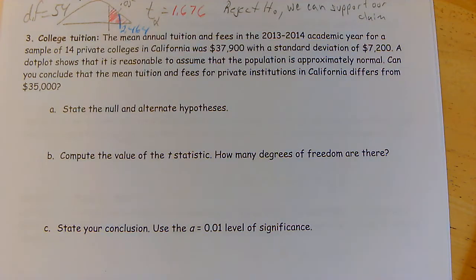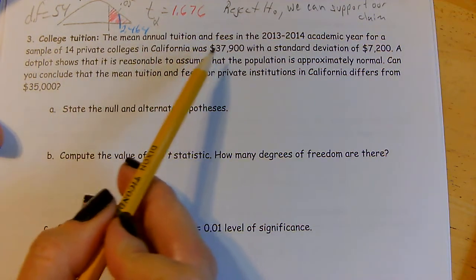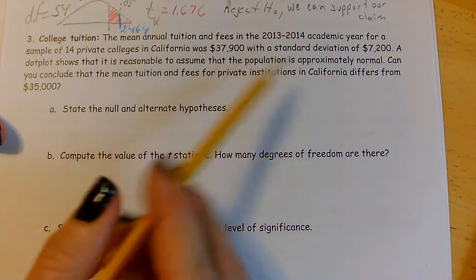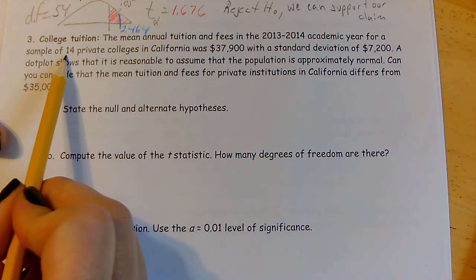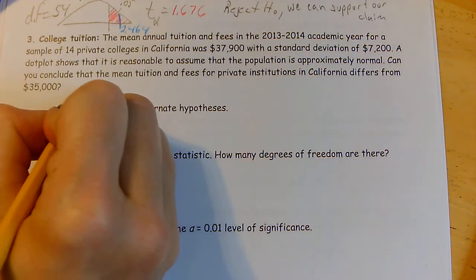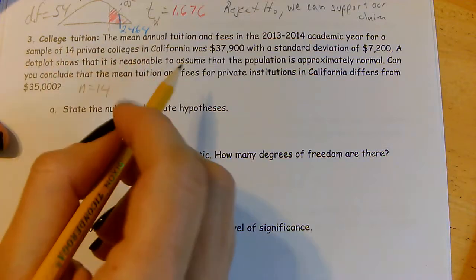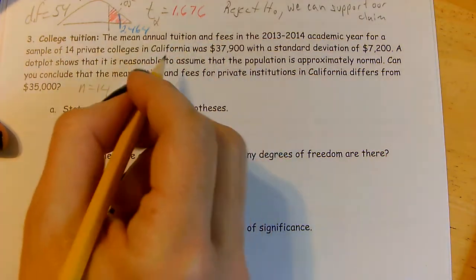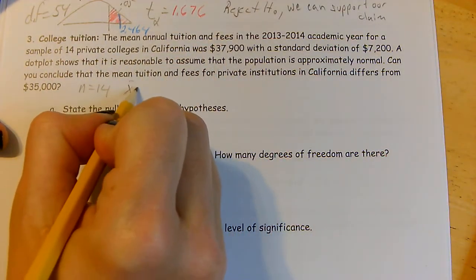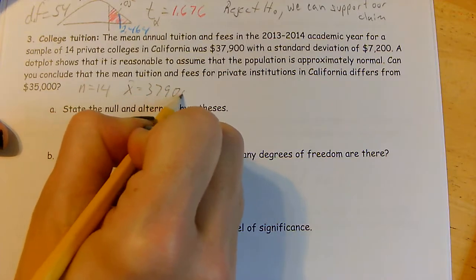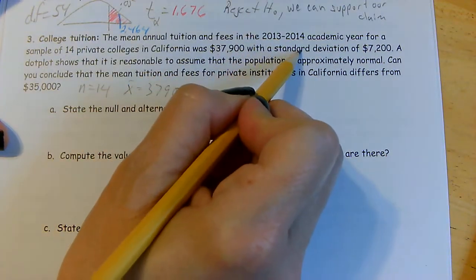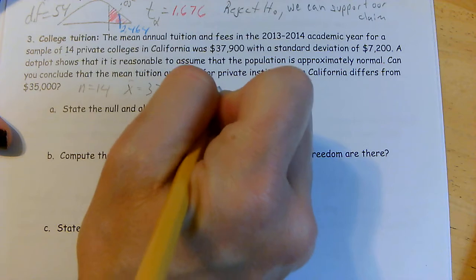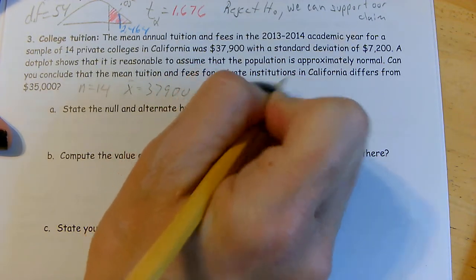All right, let's do another test. The mean annual tuition and fees for a sample of 14 private colleges, sample size 14. The mean tuition and fees, sample mean, with a standard deviation. That means it's the sample standard deviation.